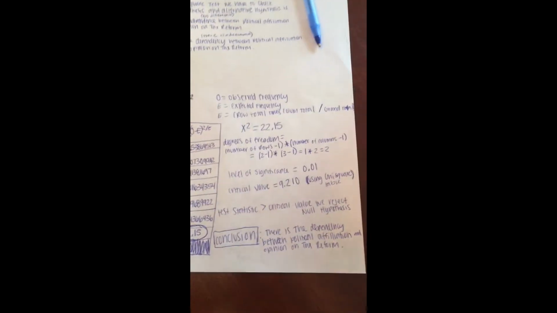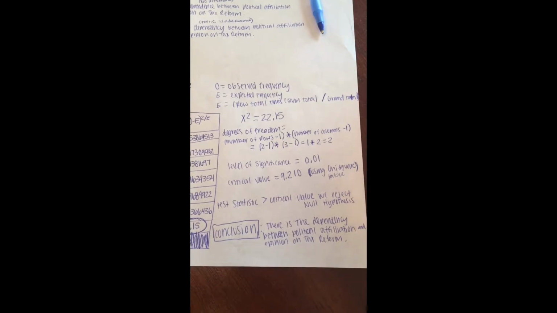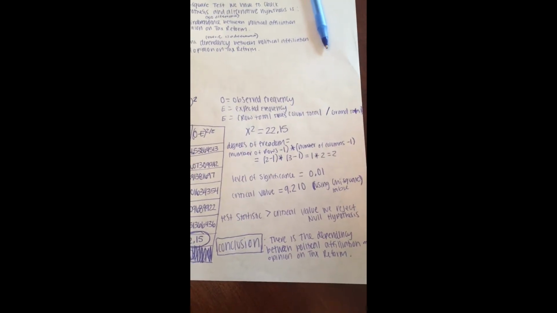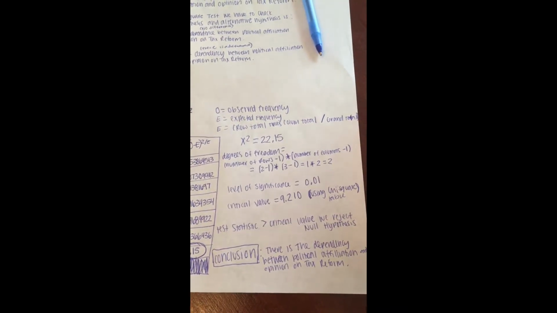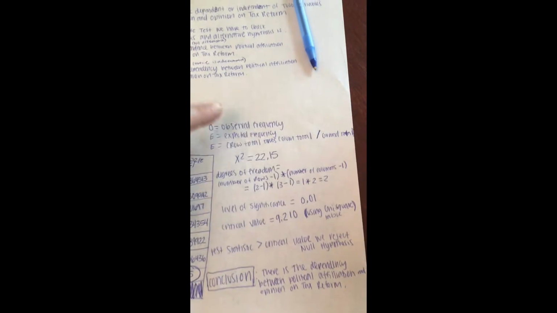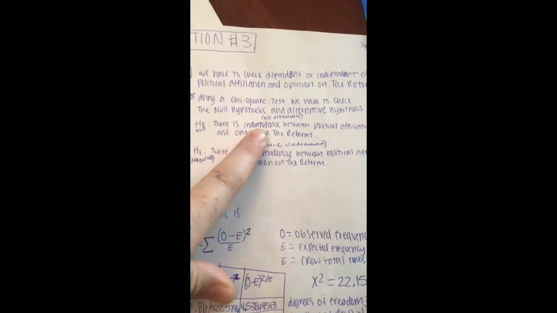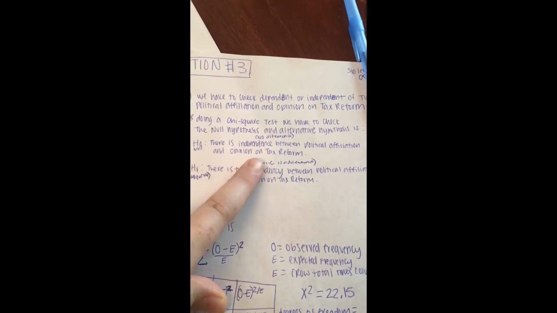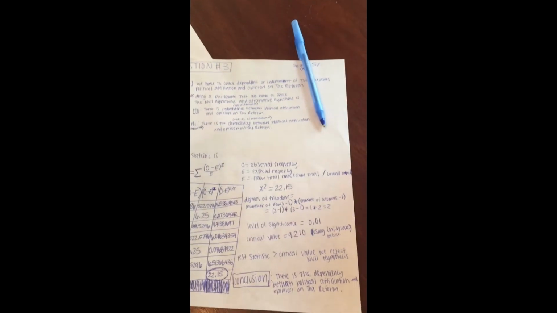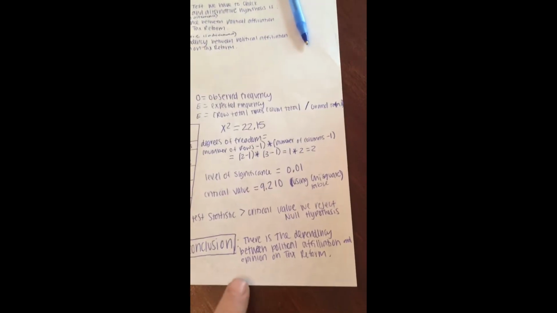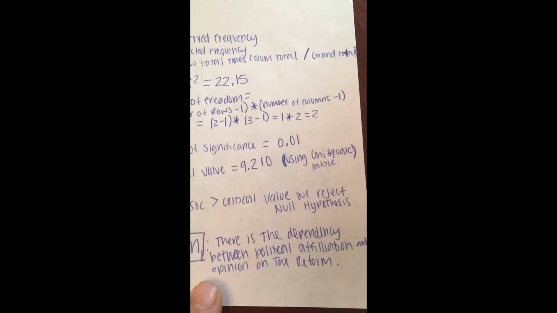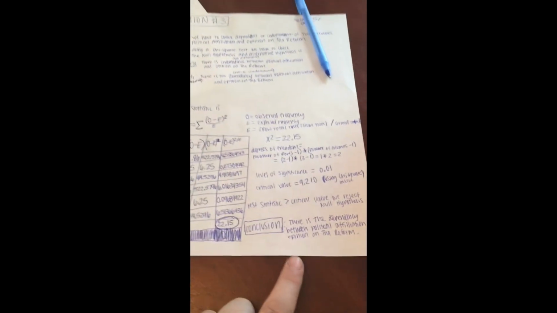And then we find our critical value by using the chi-square table, which would be 9.210. So our test statistic is greater than our critical value. Because our test statistic is greater than our critical value, we can reject the null hypothesis, which said there is independence between political affiliation and opinion on tax reform. So we can reject that, and my conclusion is there is dependency between political affiliation and opinion on tax reform. All right, so for question number 4, this is a long one.